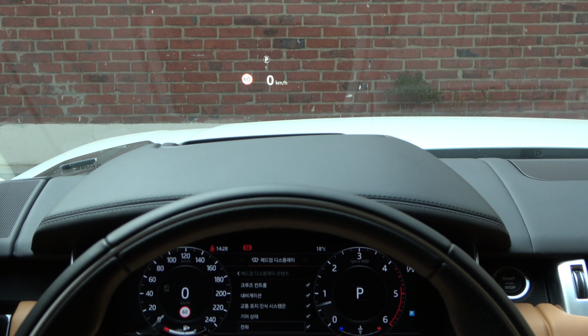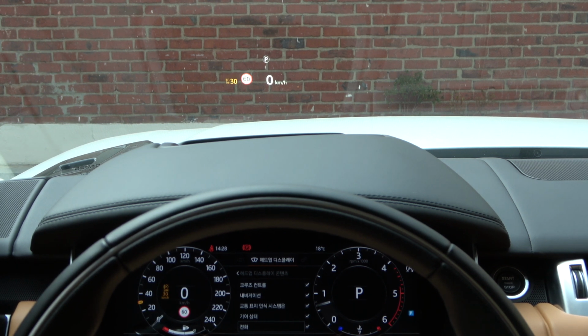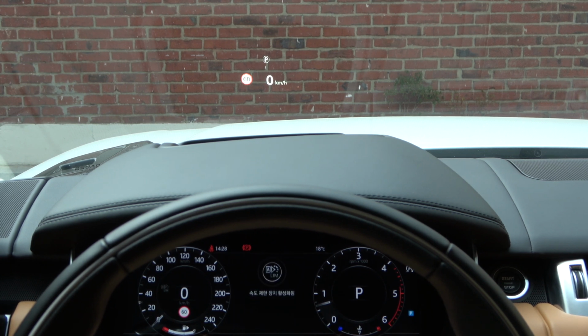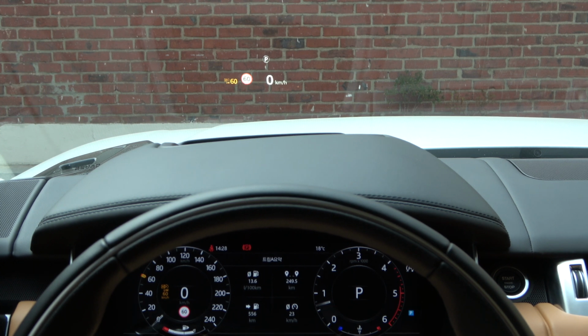If you have driver assistance enabled, you can see cruise controls or speed limiters. Through the head-up display, you can see the orange warning light on the speed limiter and the set speed. Like the speed limiter, the adaptive speed limiter can also be seen on the head-up display. Cruise control and navigation cannot be seen while the vehicle is stopped, so we'll take a look later.